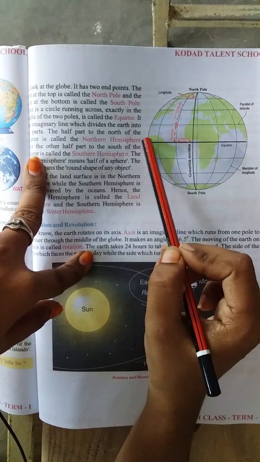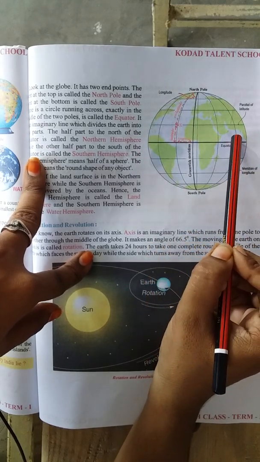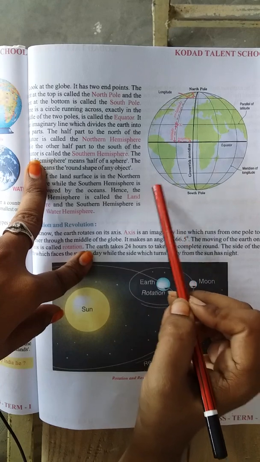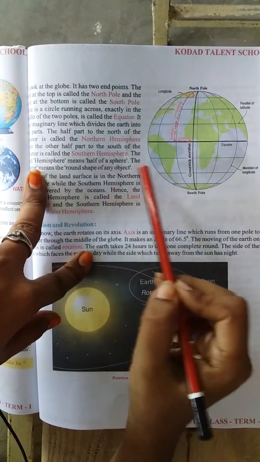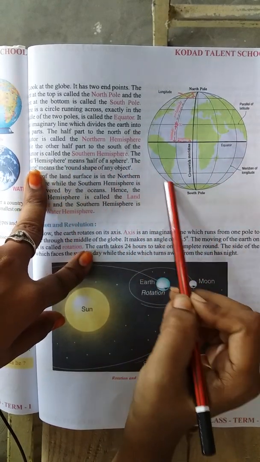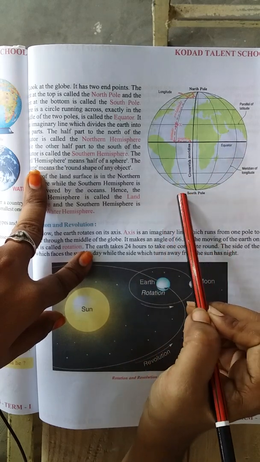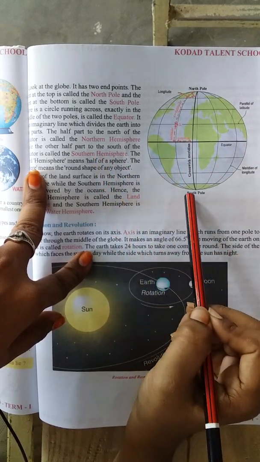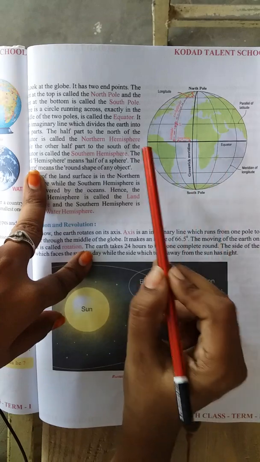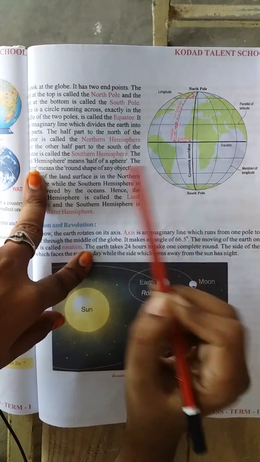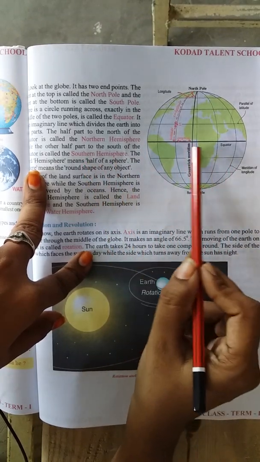The other half part to the south of the equator is called the southern hemisphere.